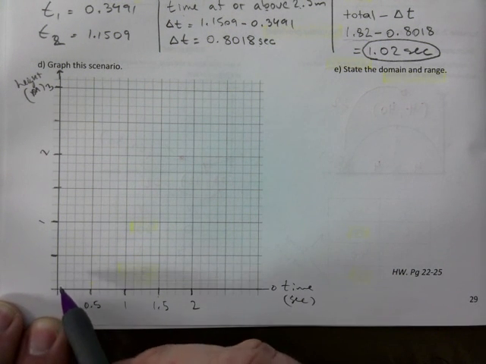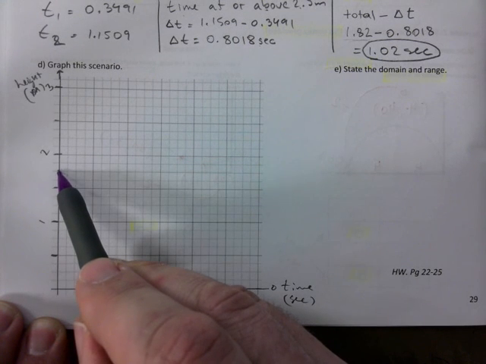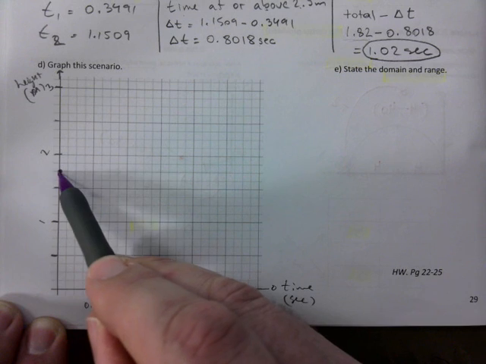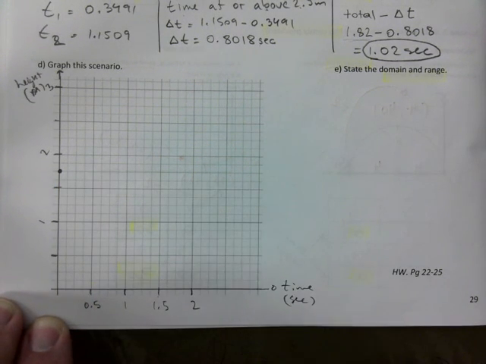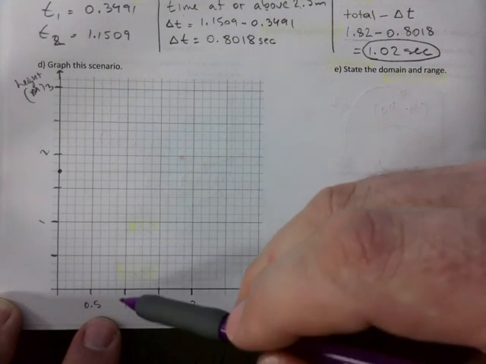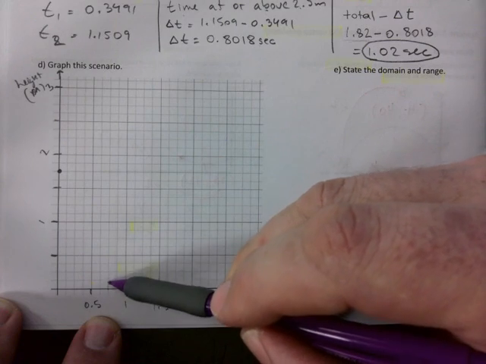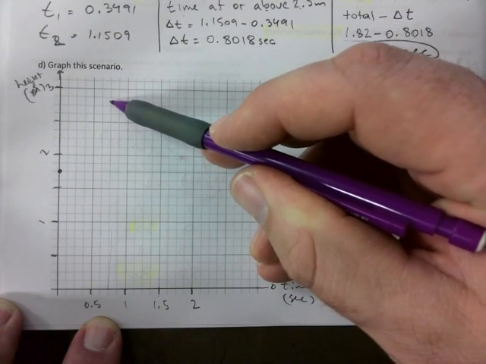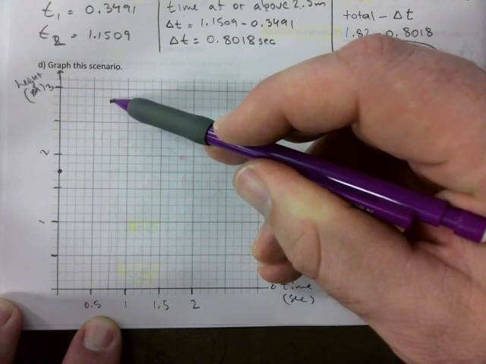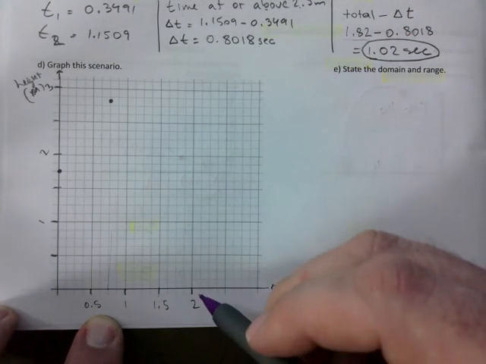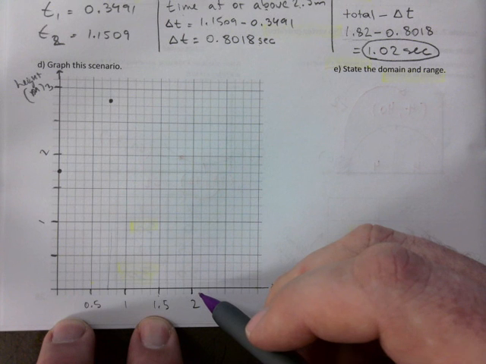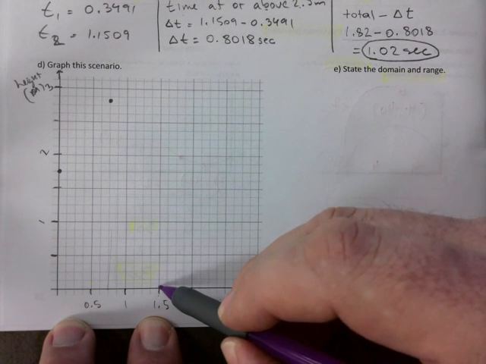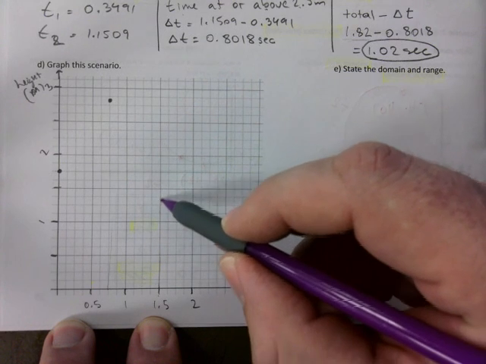So I'm at a height 1.75. This is 1.5, 1.75 is right there. Then at 0.75, I'm at a height of 2.8. Should be right there. And after 1.5 seconds, I'm back to where I started.